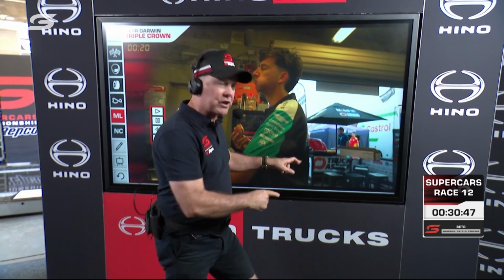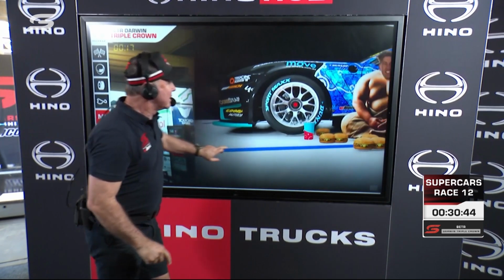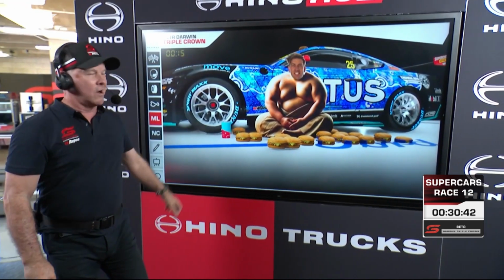Why not? I just got this photo of him a little earlier today. This is Chaz just prepping for the race. I reckon he doesn't need extra fuel. He's carrying extra pounds anyway.